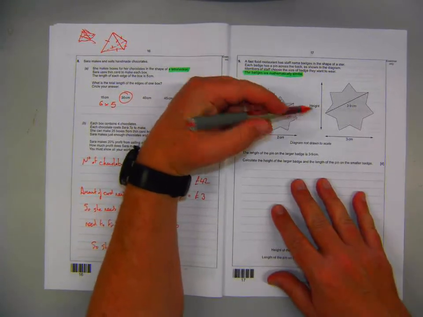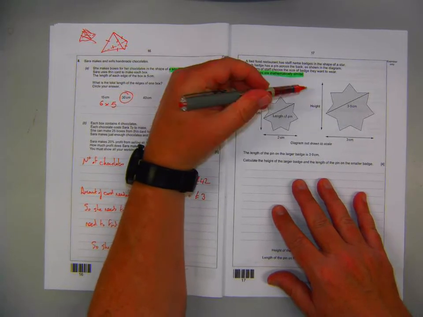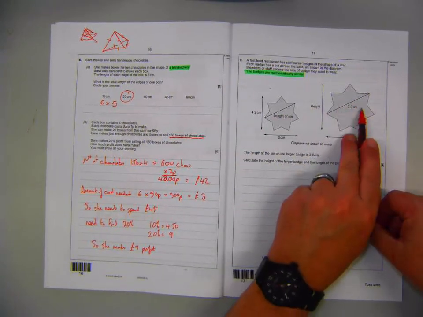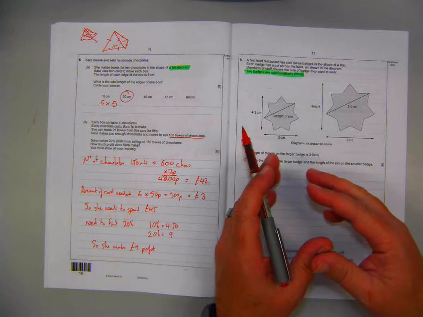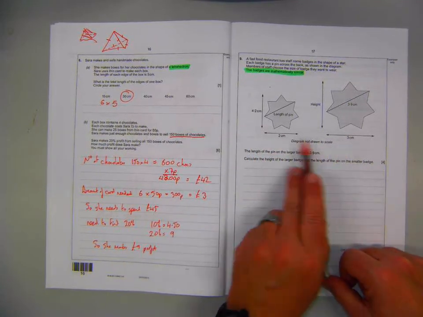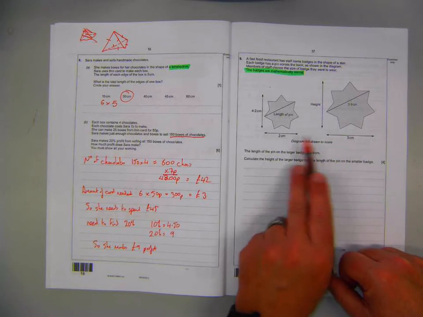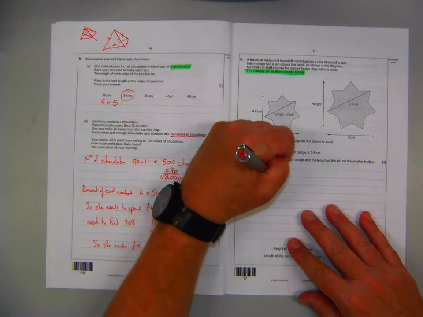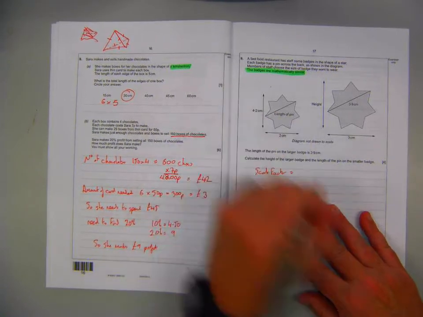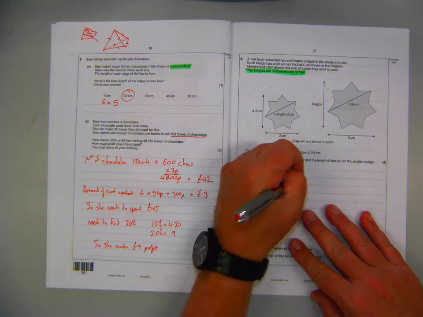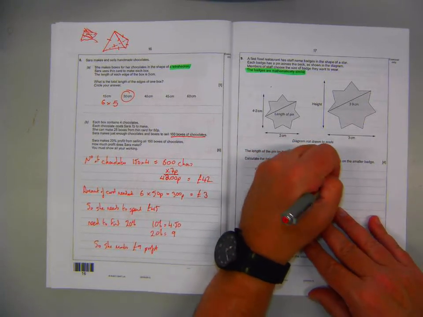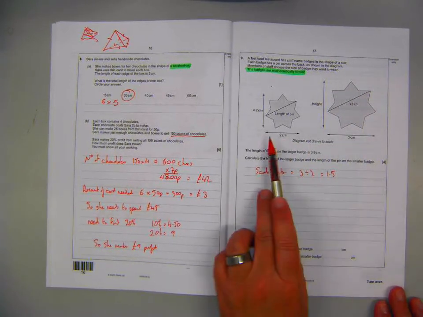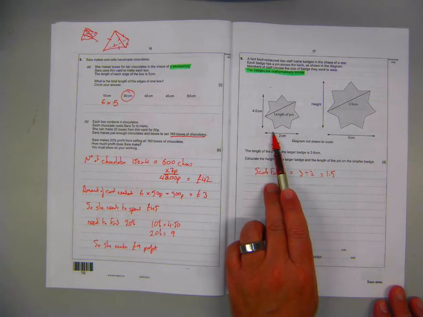So in order to work out the height, I'm going to take that height and multiply it by the scale factor. In order to work out that length, I'm going to take that length and divide by the scale factor because I'm shrinking it down. In order to work out what the scale factor is, I use a pair of corresponding sides that I know. So the scale factor would be 3 divided by 2, which is 1.5. So everything in the bigger shape is 1.5 times bigger than the smaller shape.